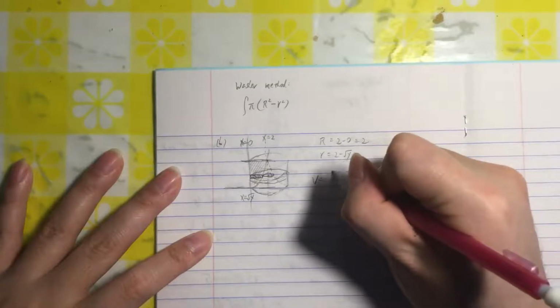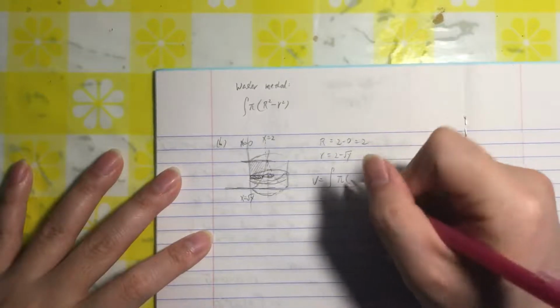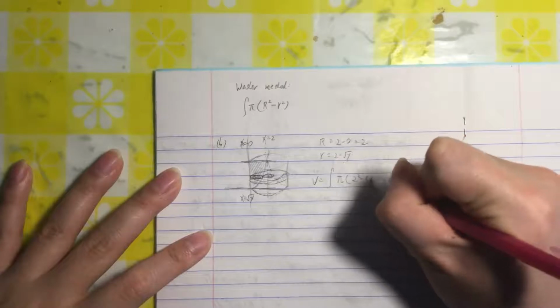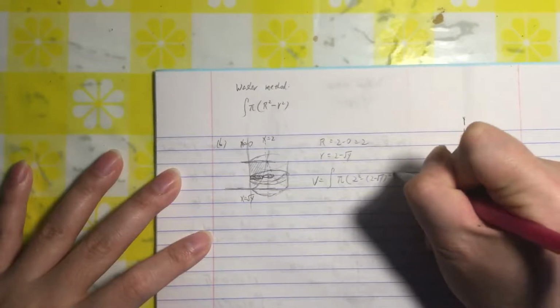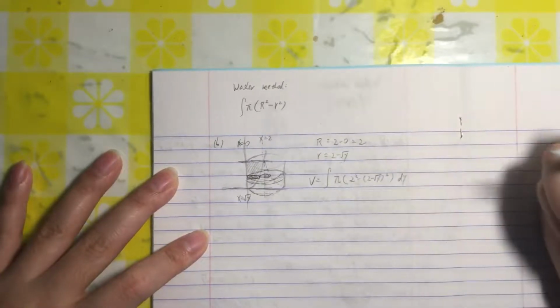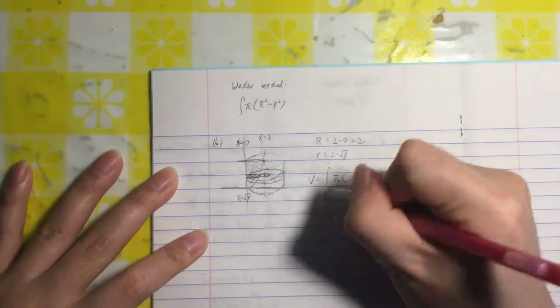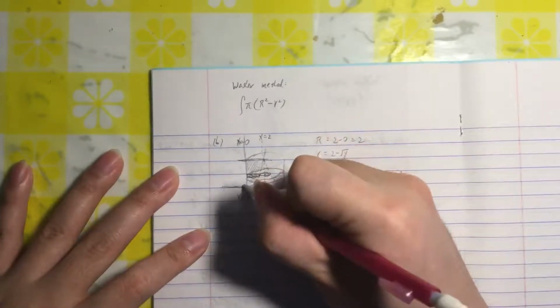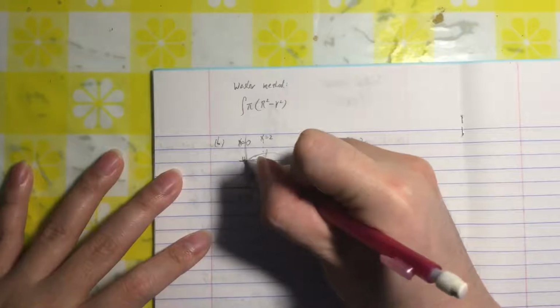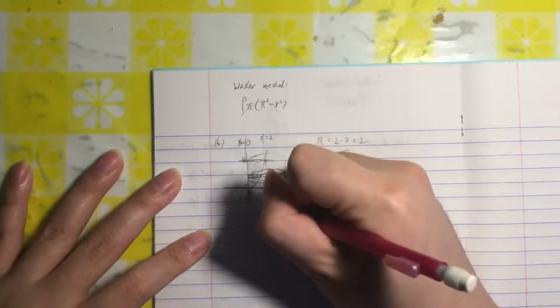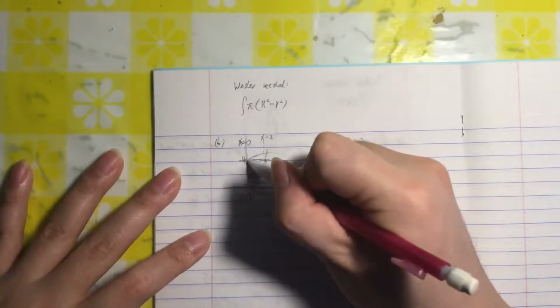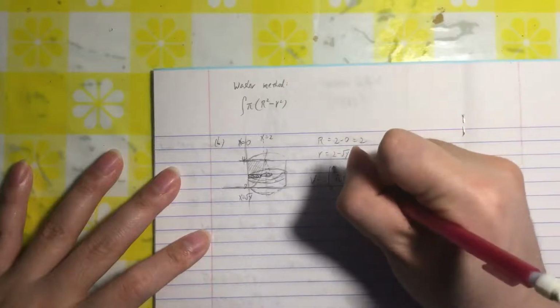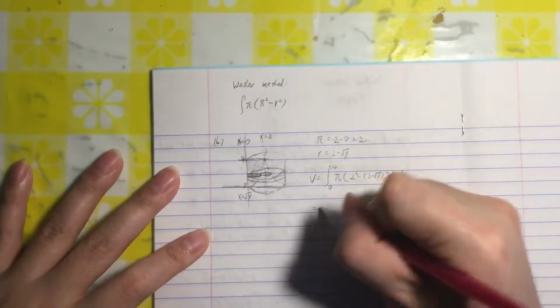The volume is the integral of pi times outer radius squared minus inner radius squared. Take the integral from 0 to 4. This line is y equals 4. The origin is y equals 0. So take the integral from 0 to 4. Next, solve the integral.